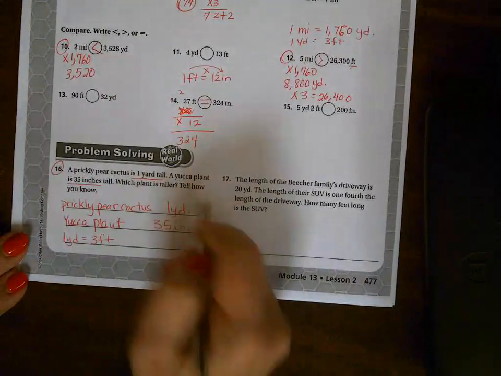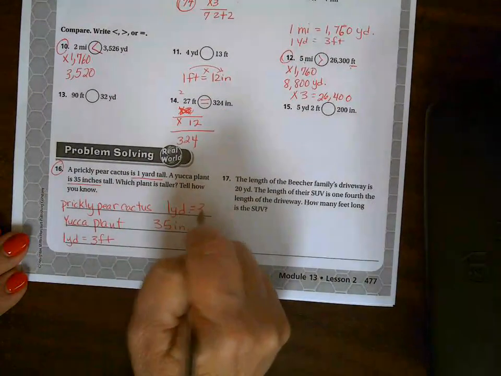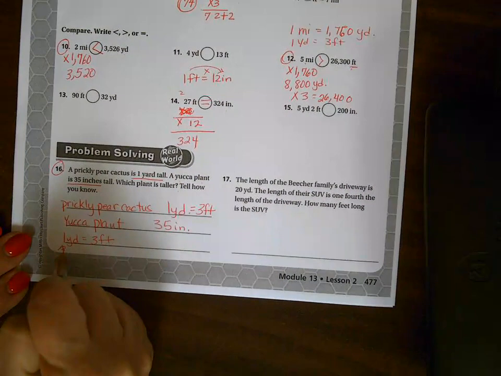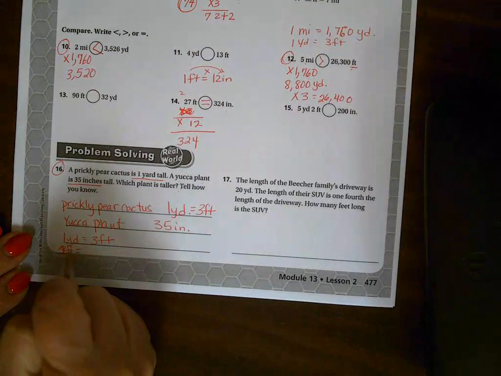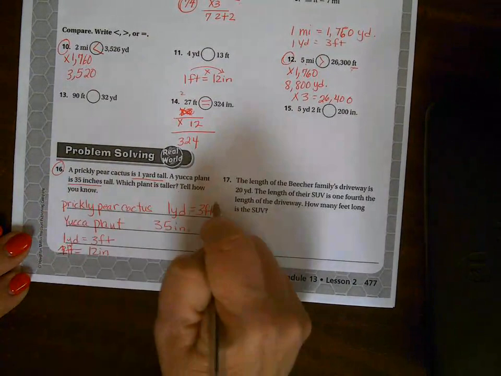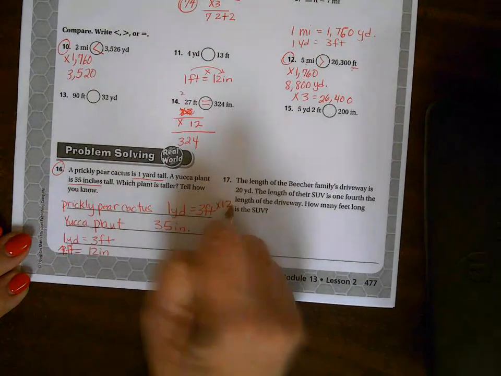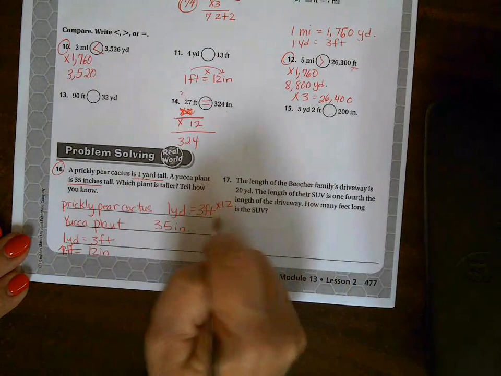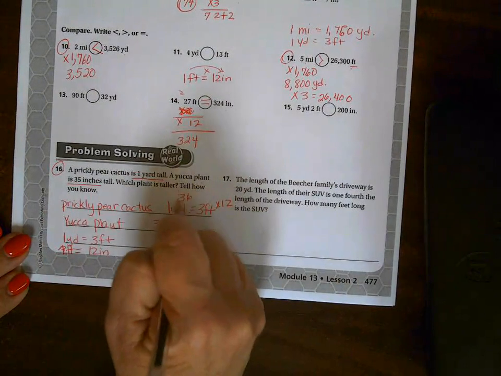And now I have 1 foot is equal to 12 inches. So now I'm going to multiply this by 12. So this will make it 36 inches.